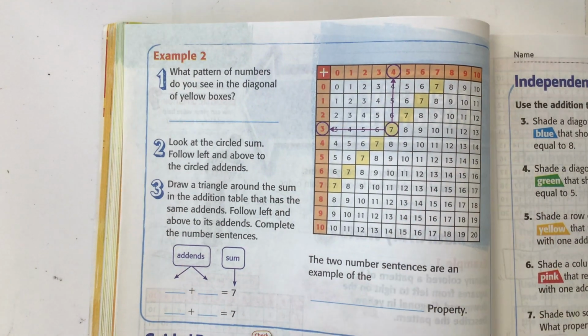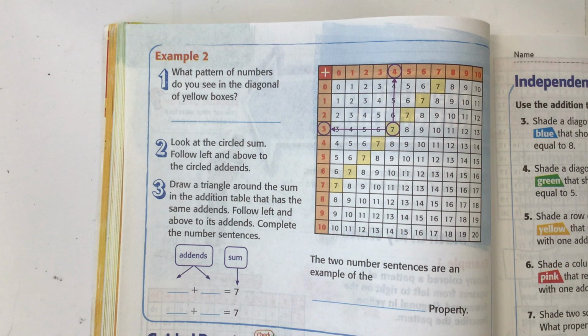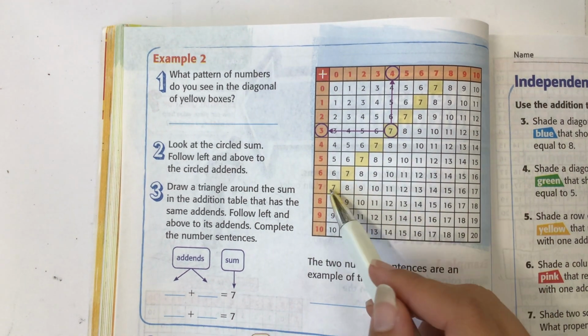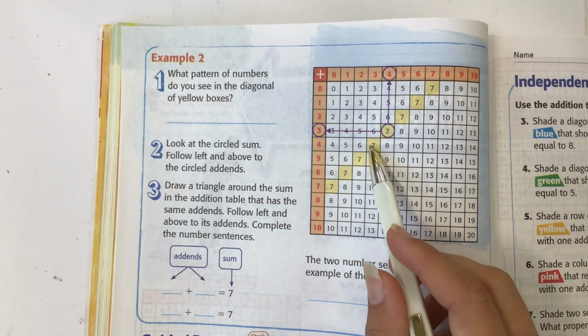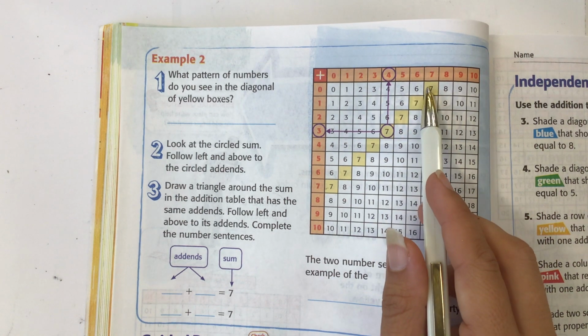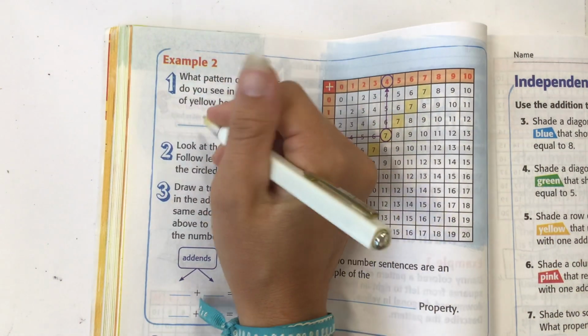Page 68. What pattern of numbers do you see in the diagonal yellow boxes? So let's look here. 7, 7, 7, 7, 7, 7, 7, 7. Oh, they're all 7.